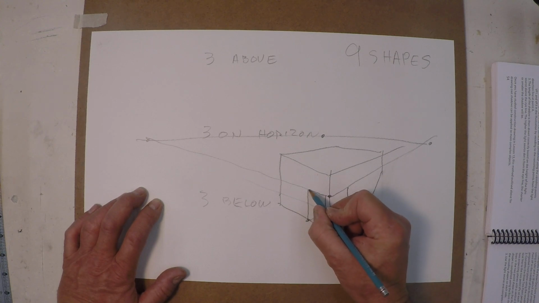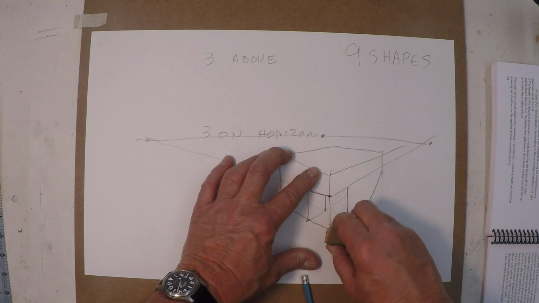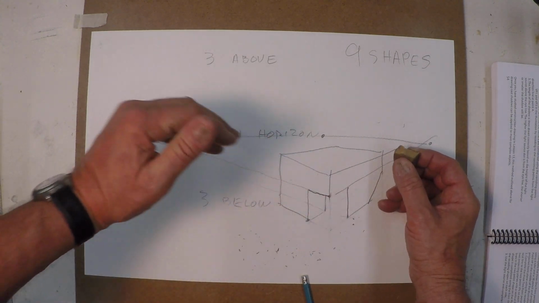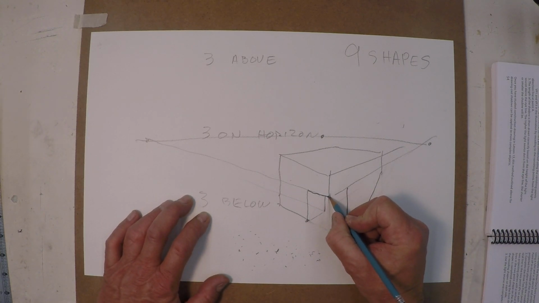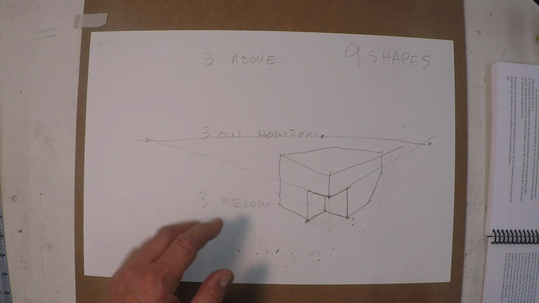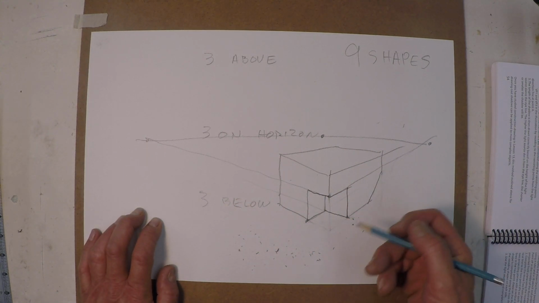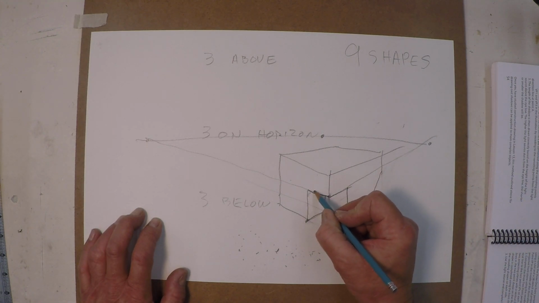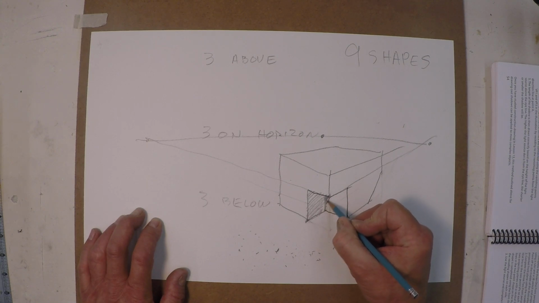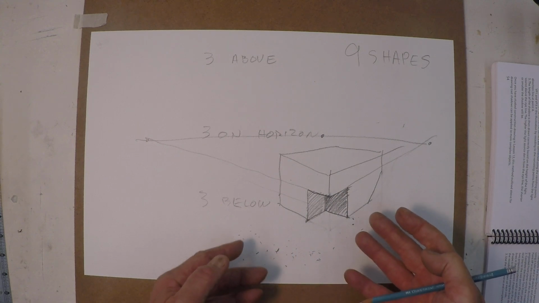So now what I've got is, I'll erase this so you can see what happened. This was a little more interesting because of what I picked to do with it. You see, I ended up cutting a corner out of the front. And by doing that, it's a little more dramatic and interesting, and there's a lot more stuff for me to shade and things like that. So that's a little better of an idea than this one.